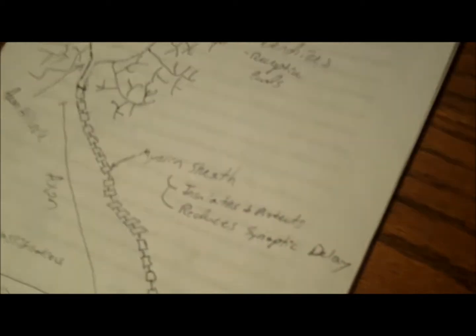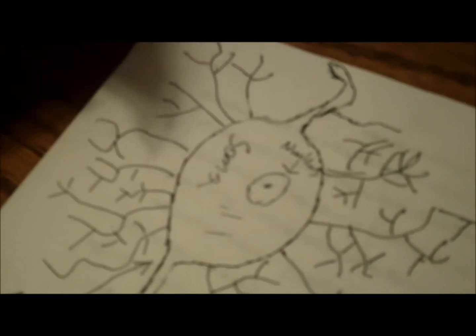Today I will be talking about synaptic or neural communication, which is the communication between neurons in the nervous system and between neurons and effector tissue throughout the body. So the first part, the functional unit of the nervous system, is the neuron or nerve cell, and it has many different parts.